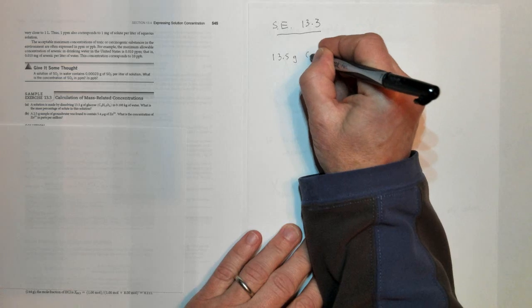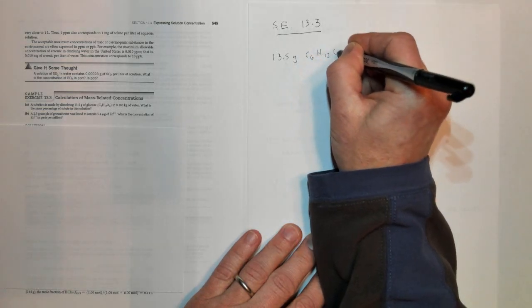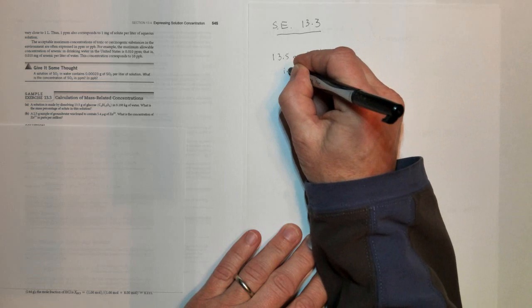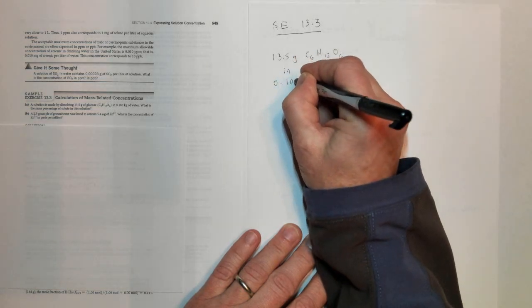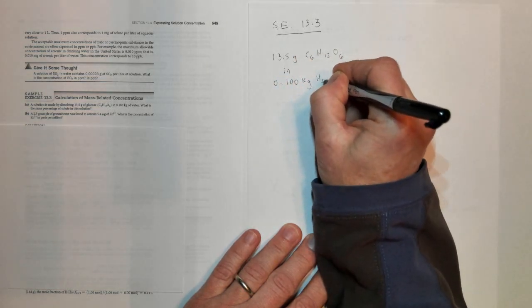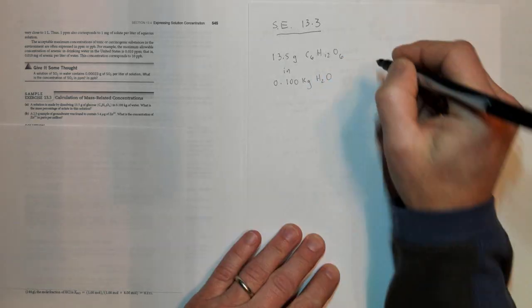Alright, let's take a look at sample exercise 13.3. I've got it over here on this side, and we'll work this sample exercise over here and talk through it for calculating mass percent and parts per million. So in part A, it says that a solution is made by dissolving 13.5 grams of glucose, which is C6H12O6, in 0.1 kilograms of water, H2O. What is the mass percent of this?